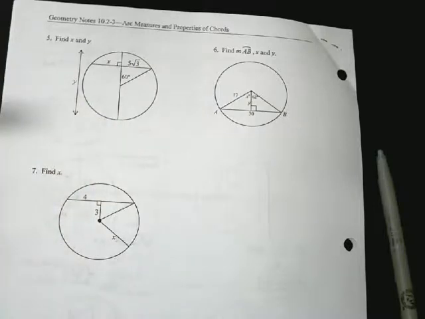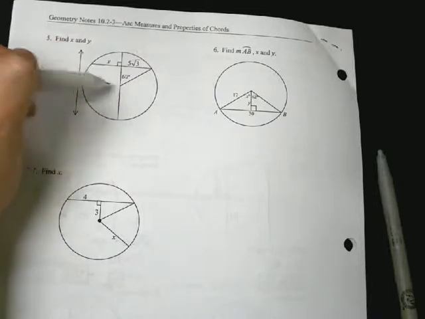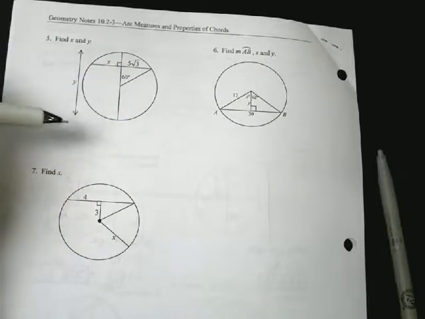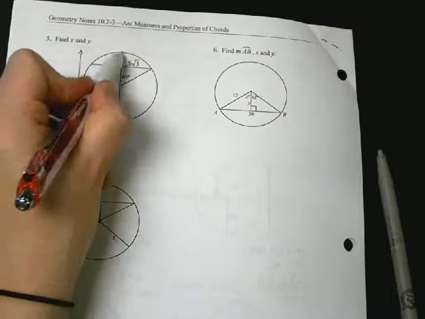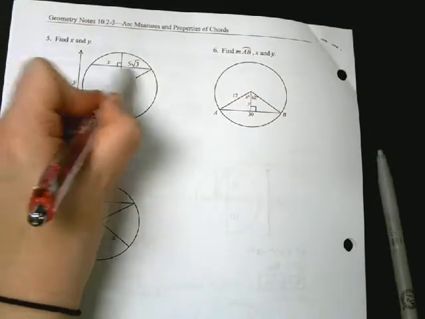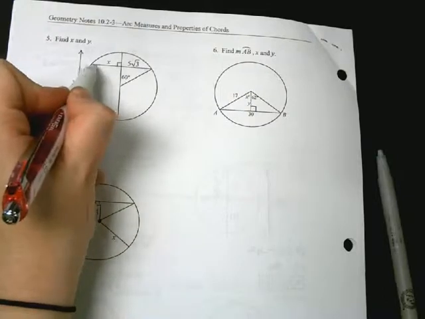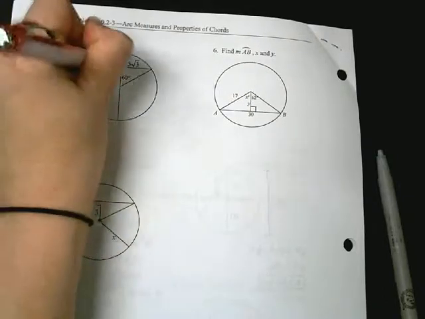The first thing that I would notice is that this line right here, this diameter, is perpendicular to my chord. So I can automatically say that these two pieces must be congruent. That diameter is perpendicularly bisecting that angle.